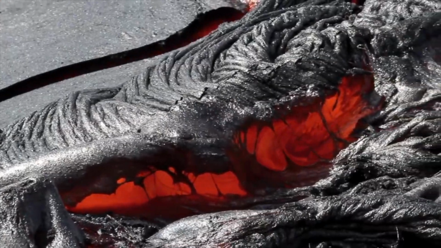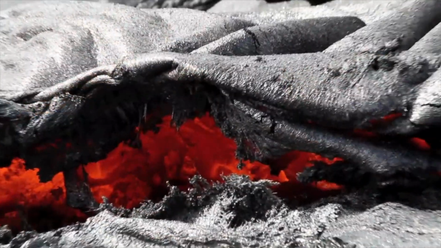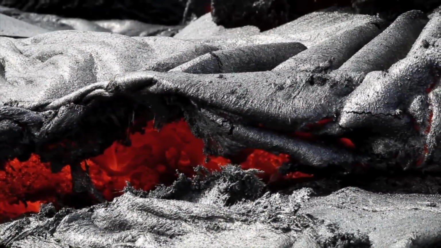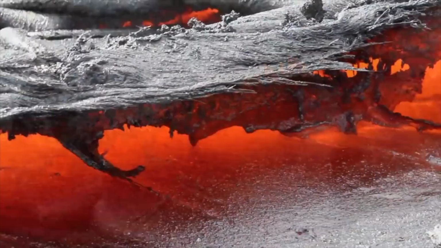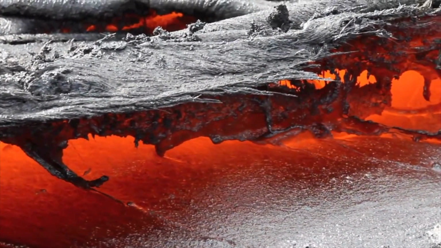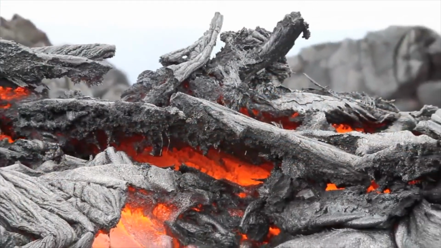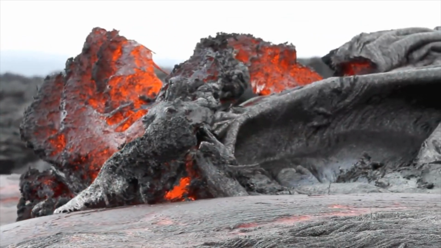And here we have lava. So this is molten lava flowing. It's called the lava at Royal Gardens. And so this would be rock, minerals, everything that's melted, to form molten lava.